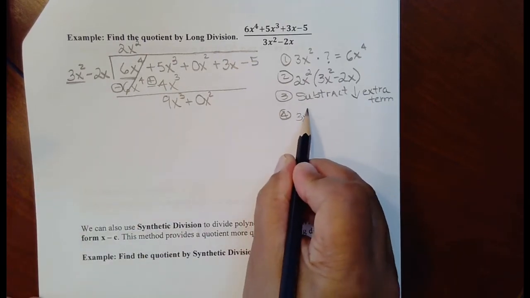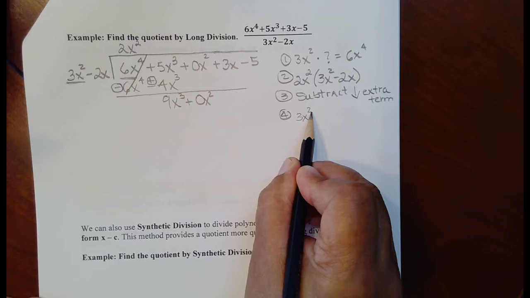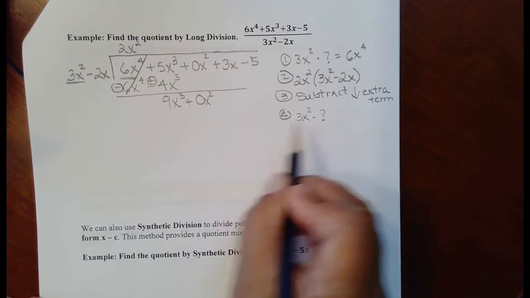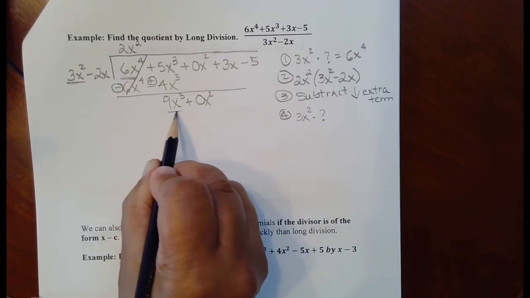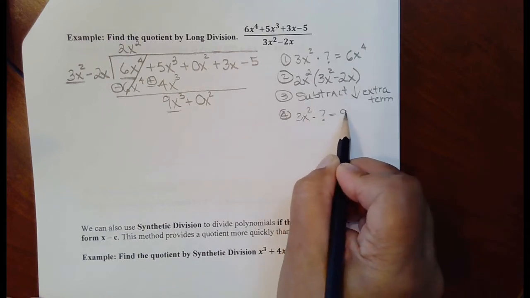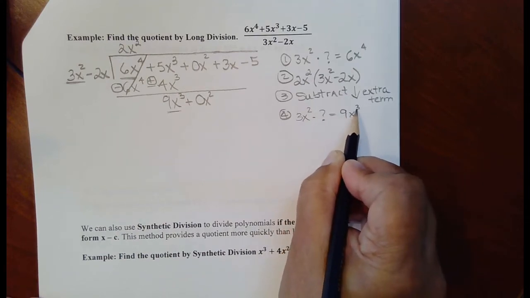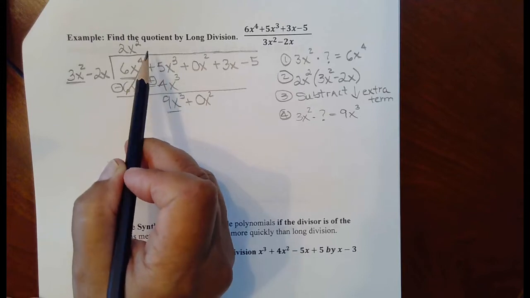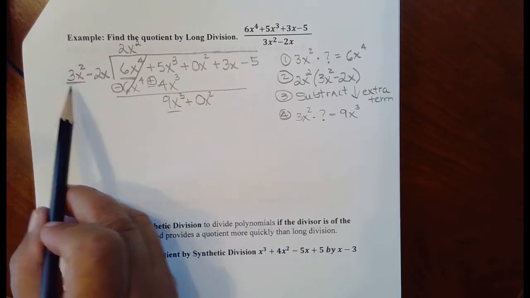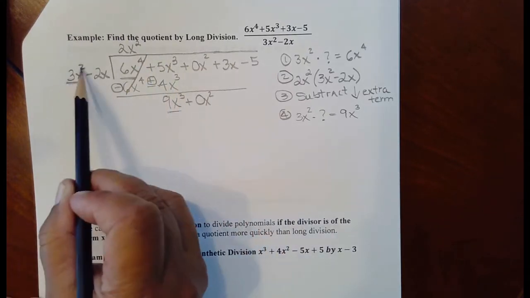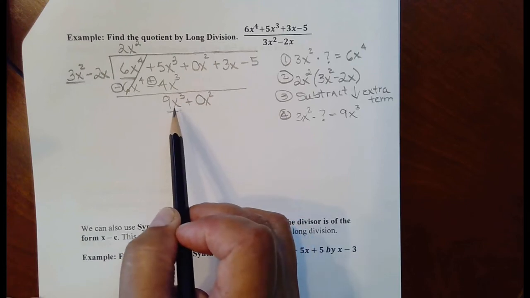So you're going to be multiplying by 3x. The minute that you get a brand new term here, you're going to take that brand new term and multiply it by everything in the divisor, that entire expression, 3x squared minus 2x. That's what you're going to see me doing now.